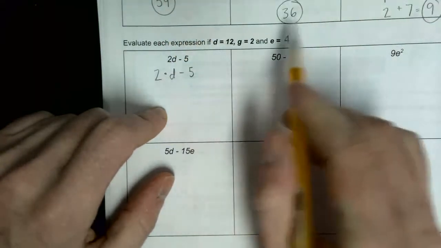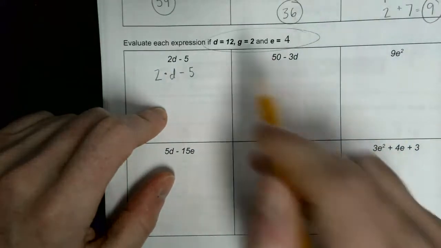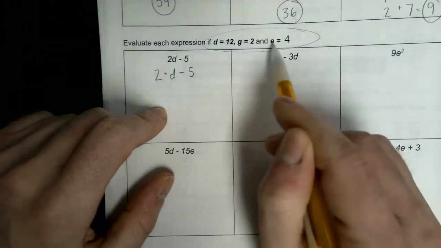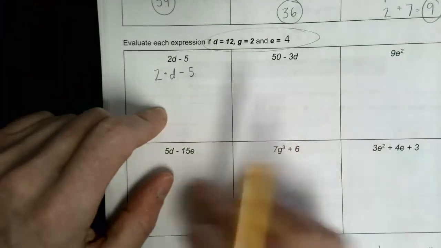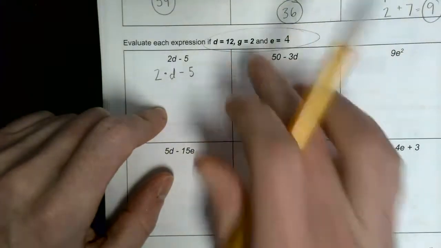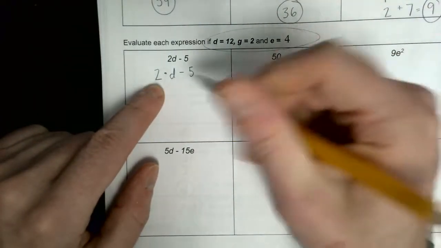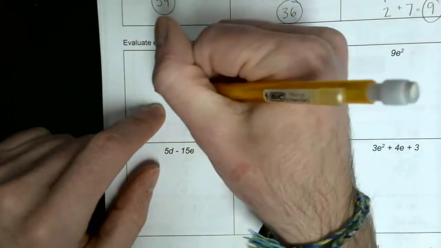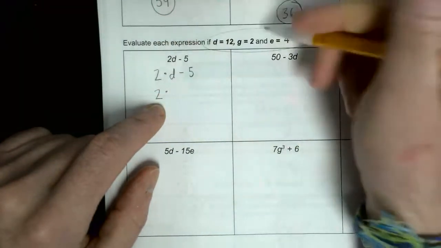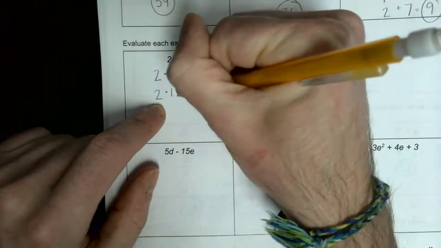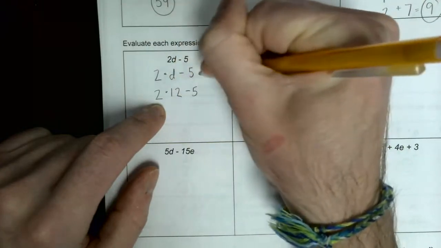Now, above here, this is where we're going to find the values of these numbers. D is 12, G is 2, E is 4. So in these 6 problems, anytime we see D, G, or E, that's the value of those variables. So my next step here is to write 2 times D, and D is 12. So instead of D, we're going to put 12 minus 5.